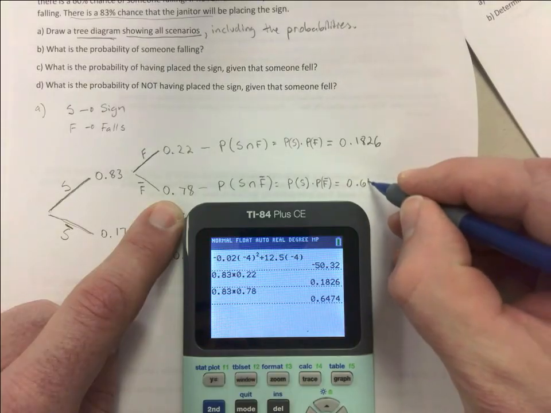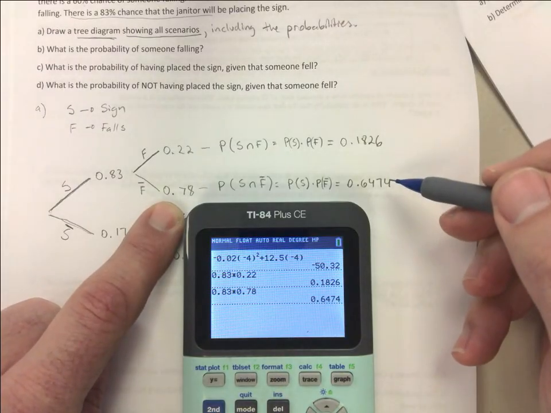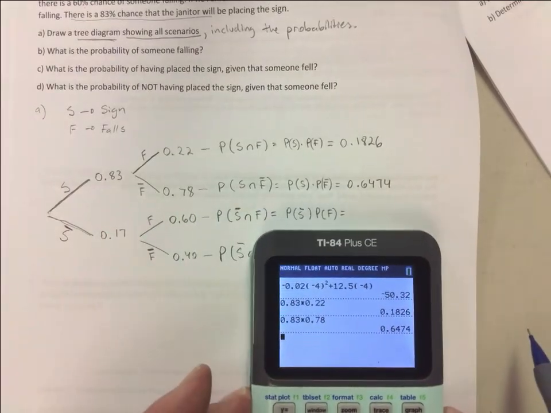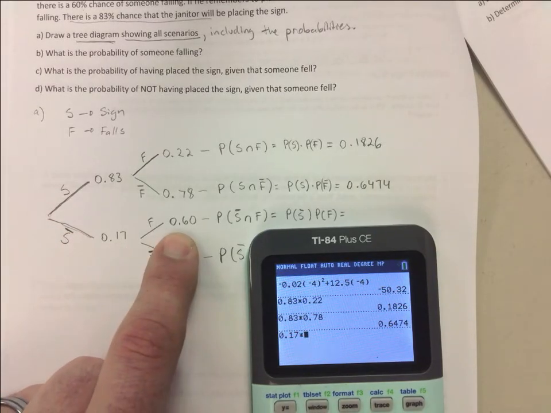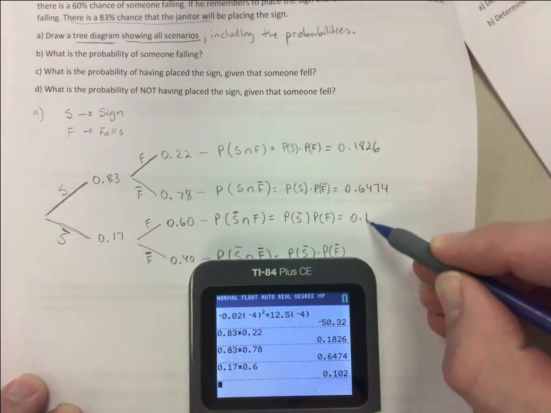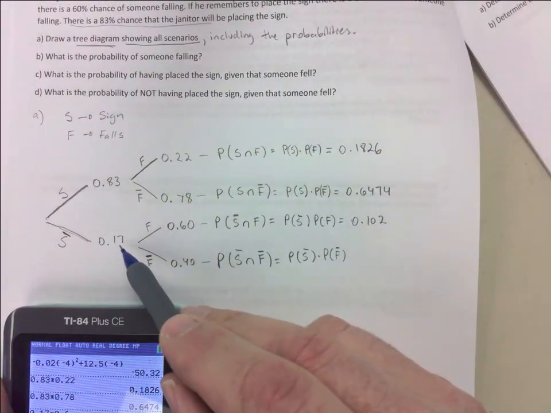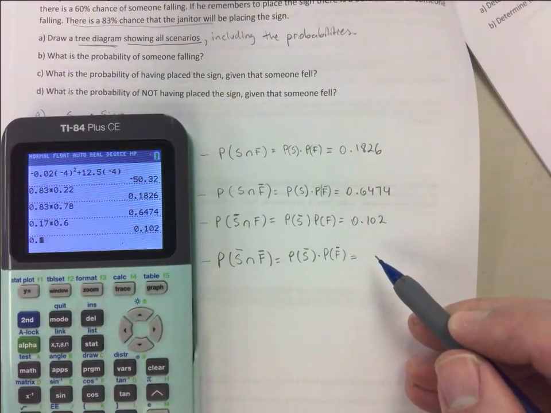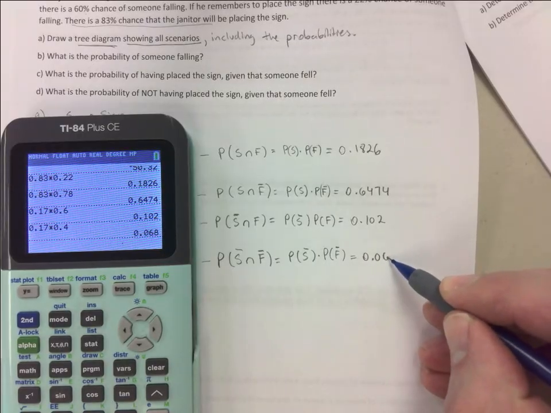There's a 0.6474. Your best bet is to leave this as a decimal, folks. That's your best bet, okay? It makes it easier later. Then we've got 0.17 times 0.6. That is 0.102. And last but not least is 0.17 times 0.4. That's 0.068.